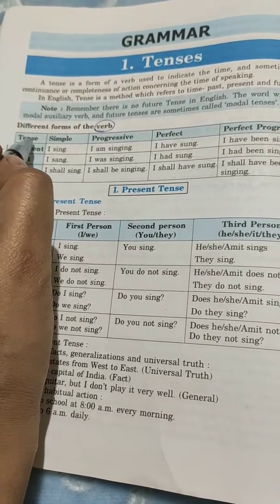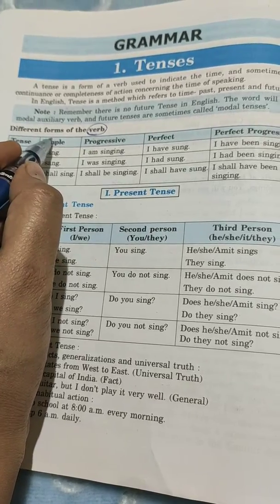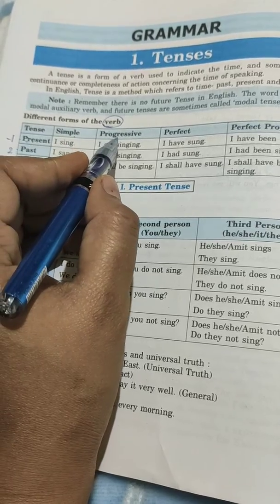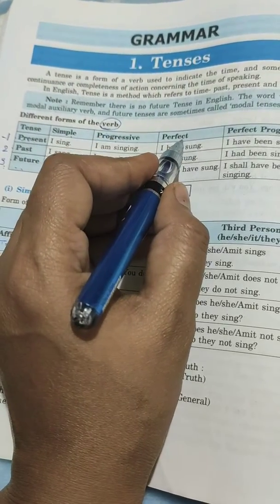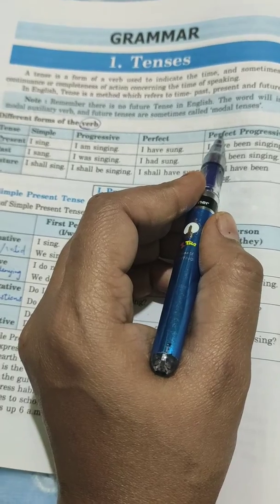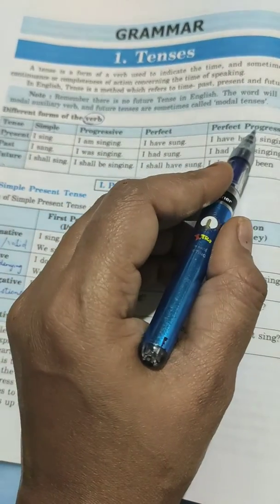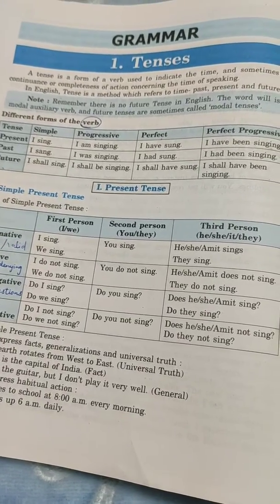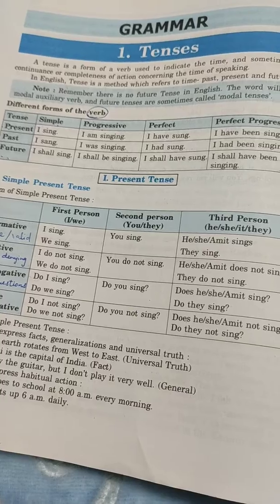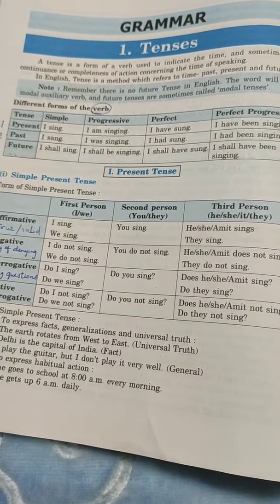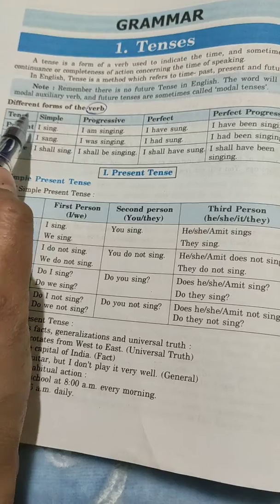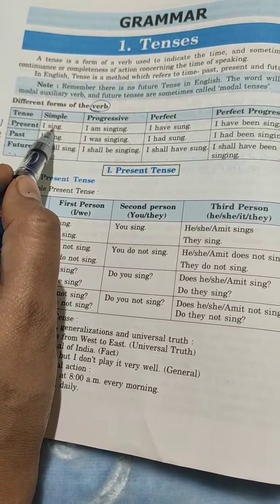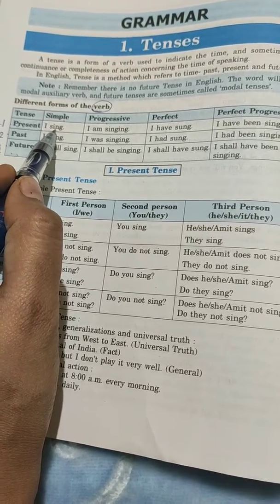Now this is divided into 4 more parts, students: simple present, present progressive, present perfect and present perfect progressive. So now we are going to learn what this is. Actually I think you have learned this in your previous class also, but still I will clear the concepts. For example, present: I sing, means it's a well-known thing, a truth, you can sing.